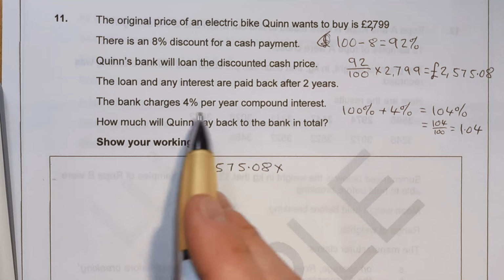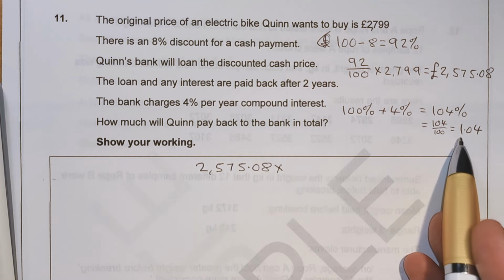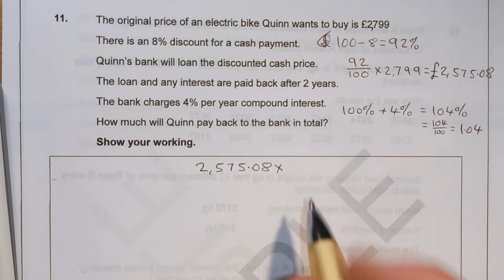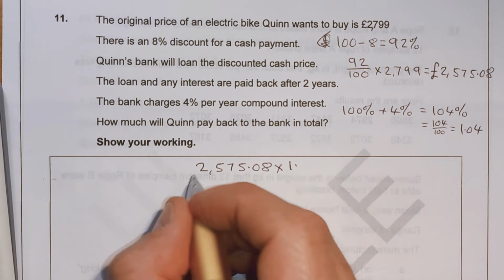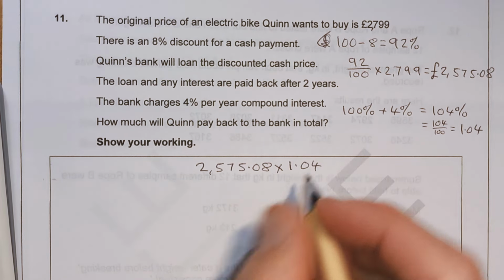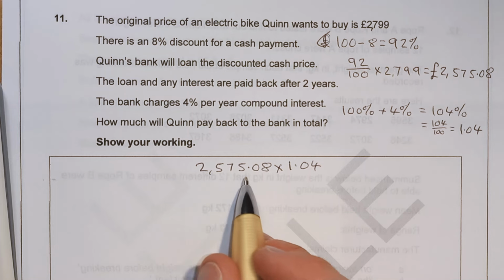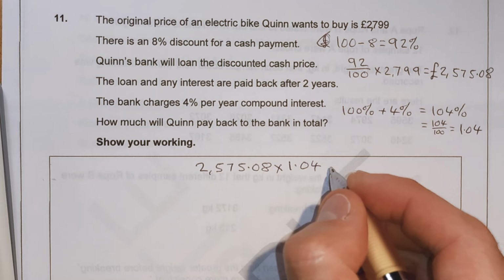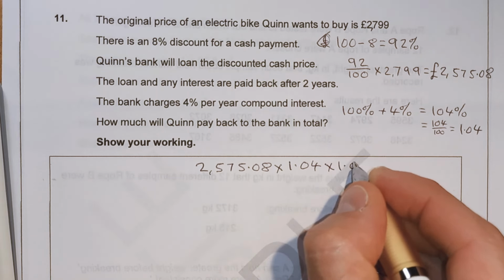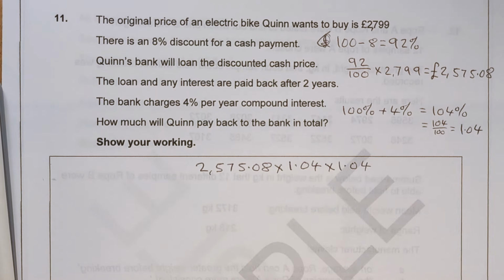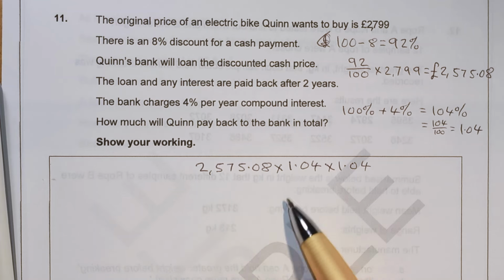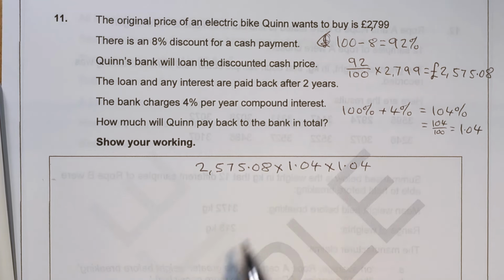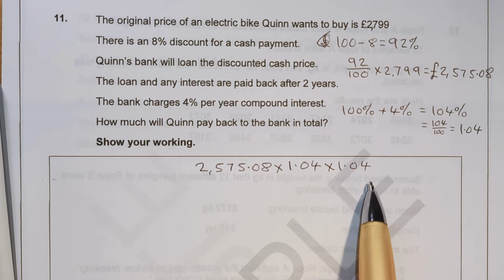Yeah, so if we're adding on 4% interest, it's like multiplying by 104%. So at the end of 1 year, this figure will have increased to 2575.08 times 1.04. Now we've got 2 years, so we need to multiply it by 1.04 again. If you just work out 4% and add it on, that's fine for the first year, but for the second year, you then need to work out 4% of the new amount. So it's much simpler and more straightforward to do it this way.